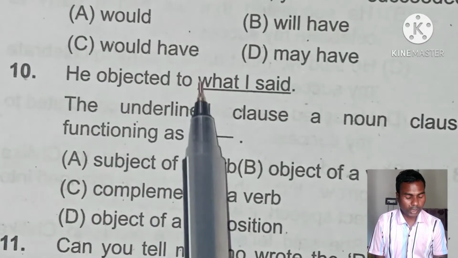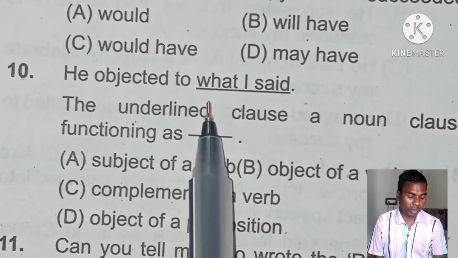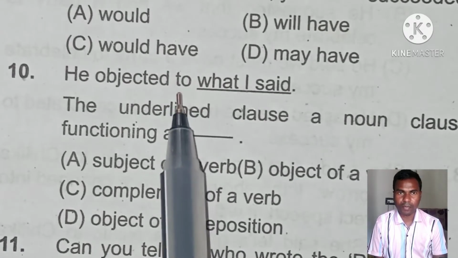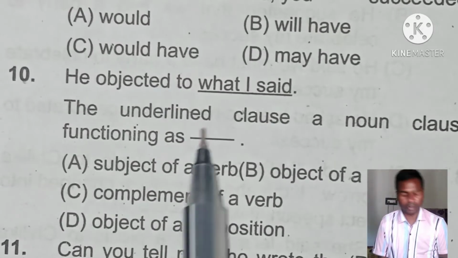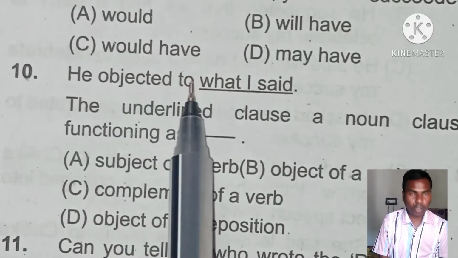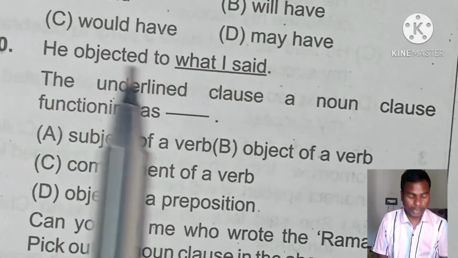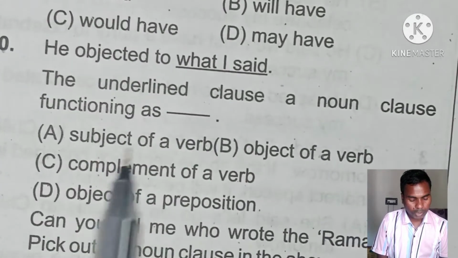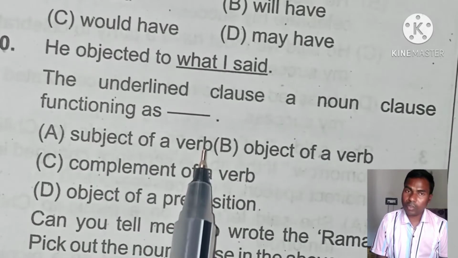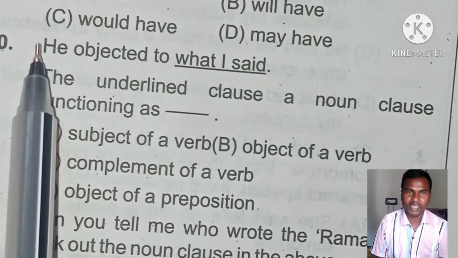He objected to what I said. This one, somebody will say preposition, because you have the clause and soon before the clause you have the preposition. Somebody will say object of preposition. But it's not, because object to is a verb, and after object, you know, object is a what? Transitive verb. It takes a noun, objects. Therefore, object of a verb. Subject of a verb, no, because the conjunction of the clause is not at the beginning.